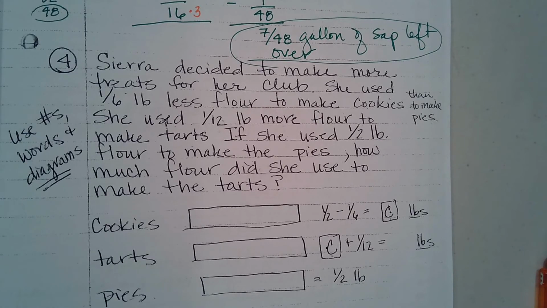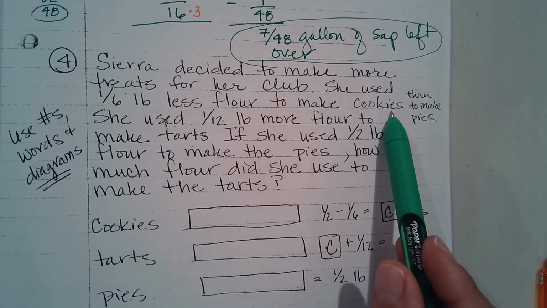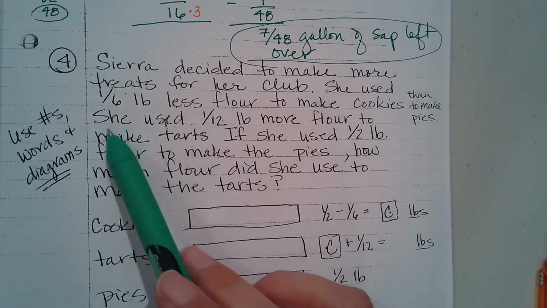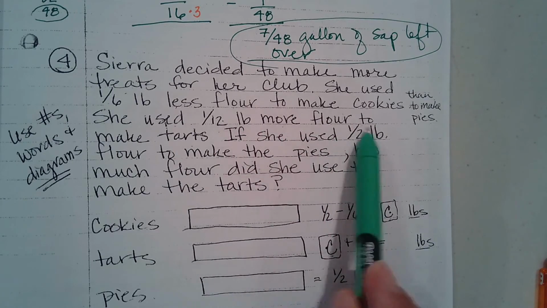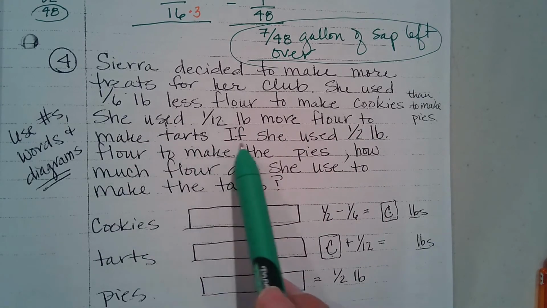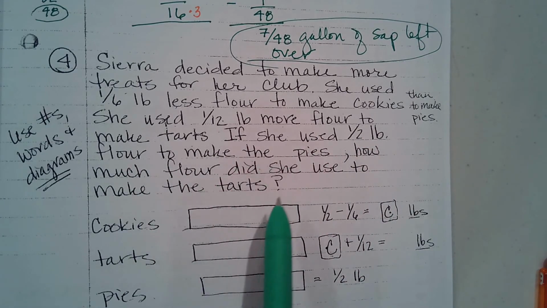She used 1/6 pound less flour to make cookies. She used 1/12 pound more flour to make tarts. If she used 1/2 of a pound of flour to make the pies, how much flour did she use to make the tarts?